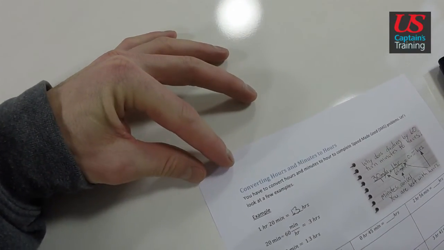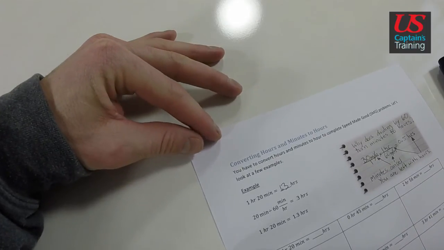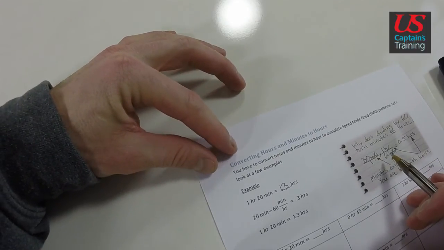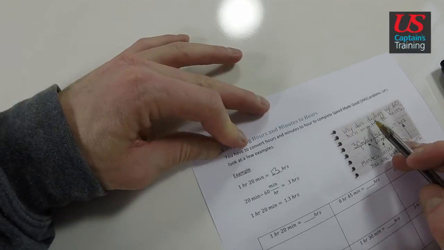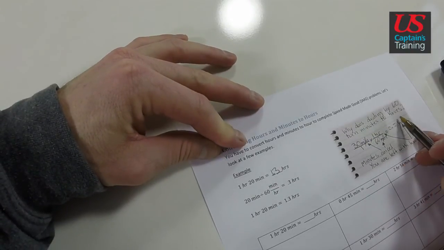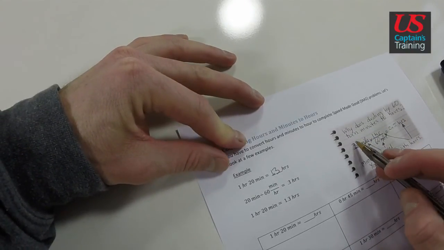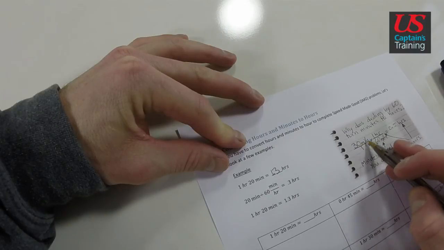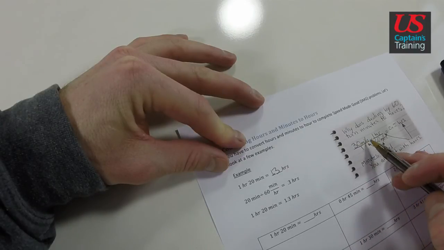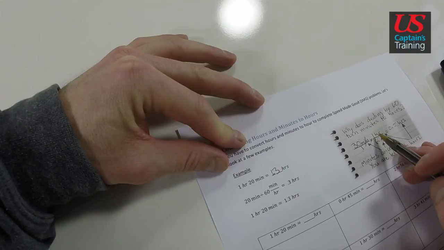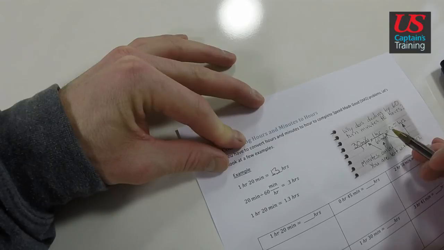And now again, why does dividing by 60 convert minutes to hours? Let's take a look at this box here. Now we have 30 minutes, we put it over 1, it's just like saying 30 minutes times 1 hour over 60 minutes, right? For every 1 hour there's 60 minutes. Now these minutes cancel off and you're left with hours.